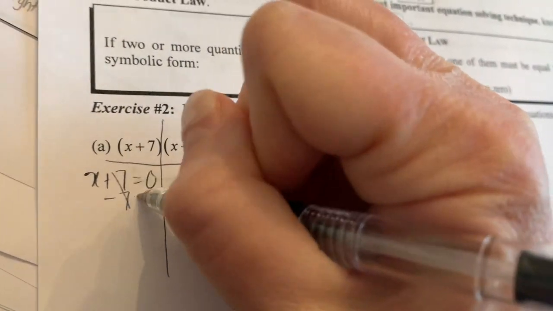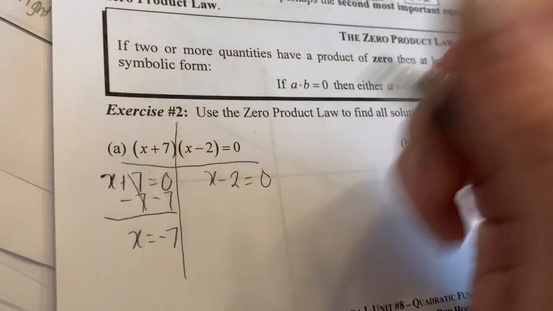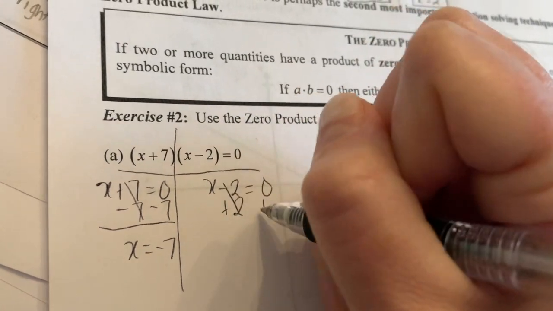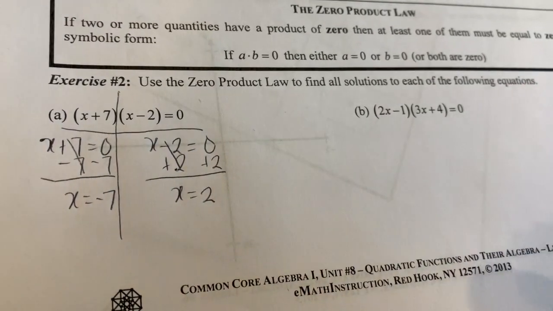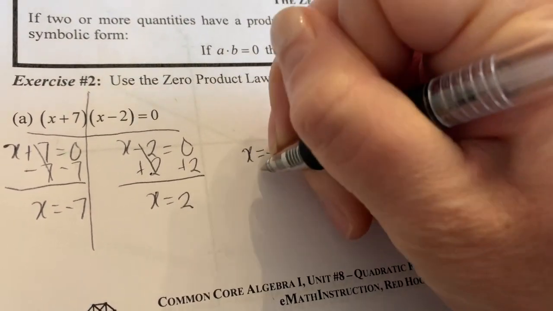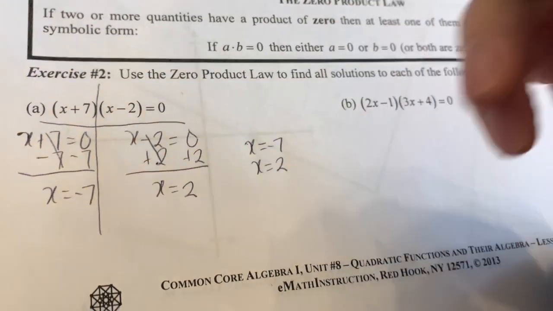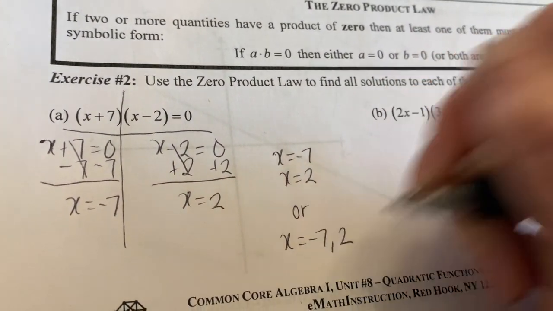So subtract 7 from both sides, and x is equal to negative 7. And over here we add 2 to both sides, so x is equal to 2. To write the solution, or zeros, we can write it separately: x equals negative 7 and x equals 2. Or you can write x equals negative 7, comma 2.